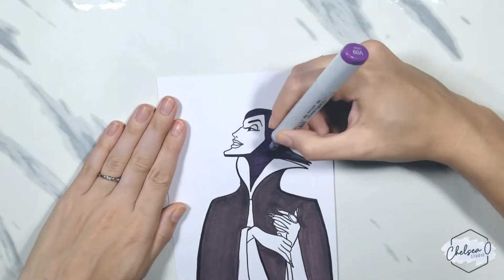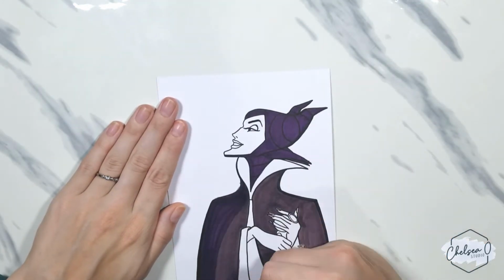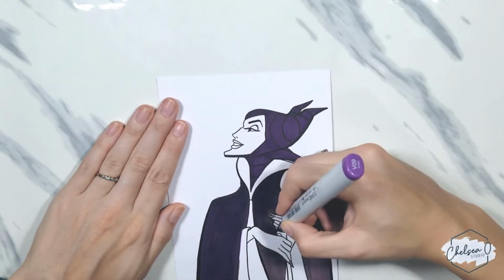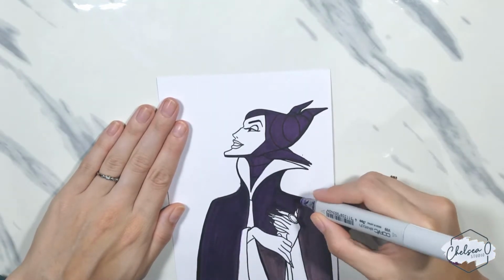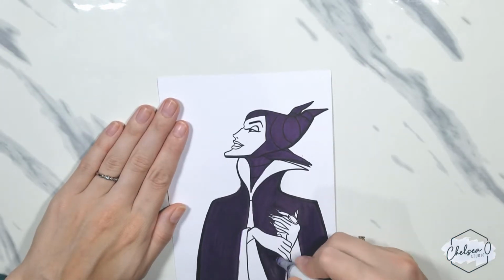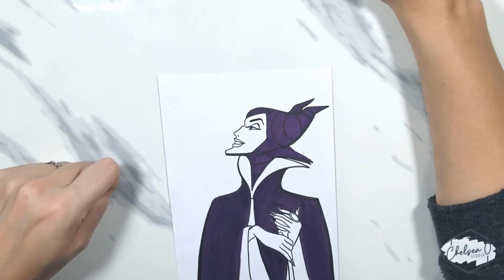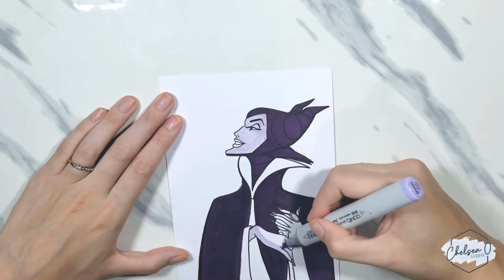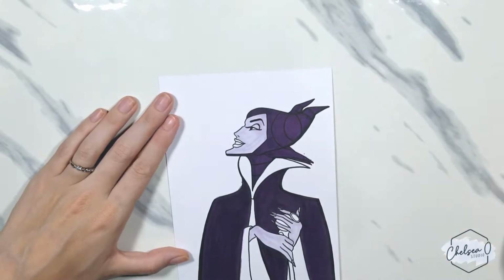So what I've done here is I took my darkest purple, realized it wasn't dark enough, and then layered it with my second darkest purple. And then I am just filling in her cloak. I had already drawn this before I started filming just to save some time. So if you guys are interested in actually seeing the drawing process, let me know.